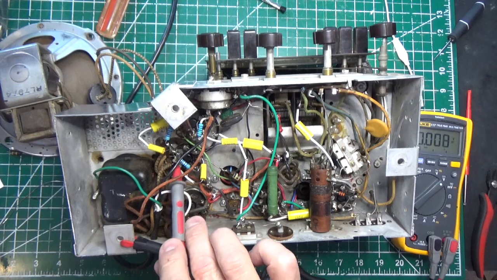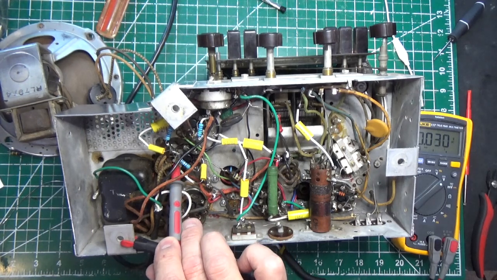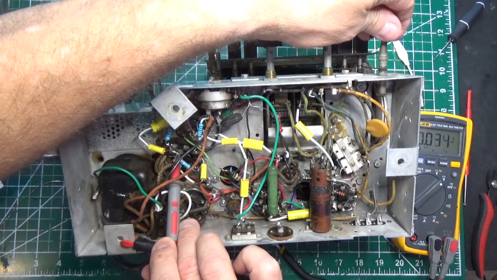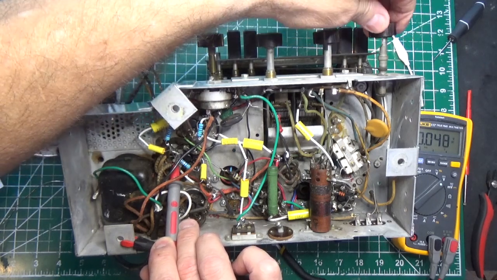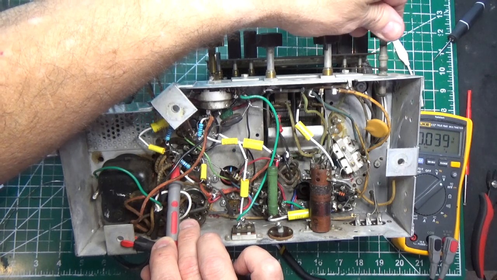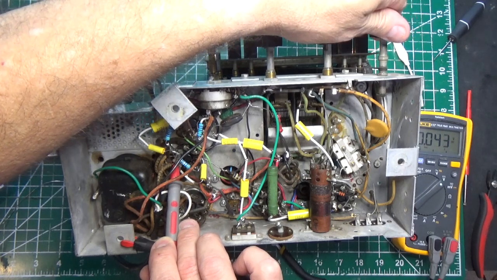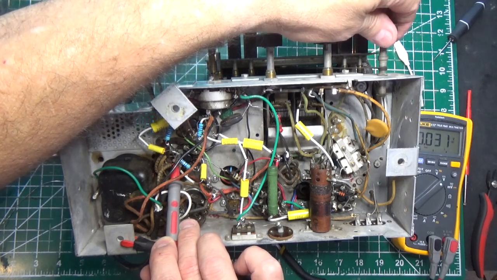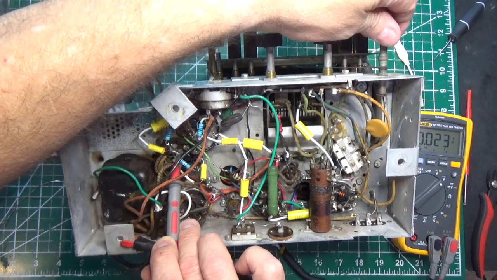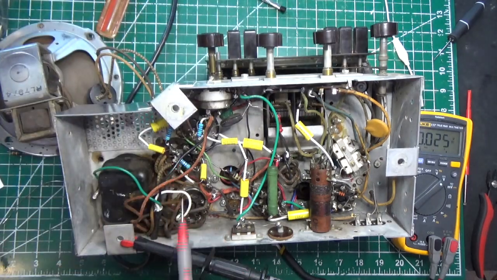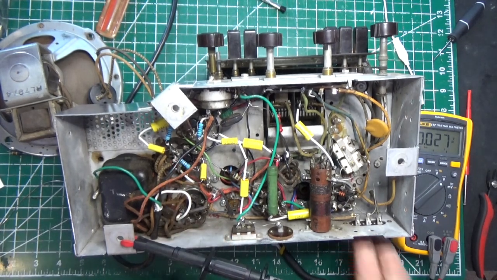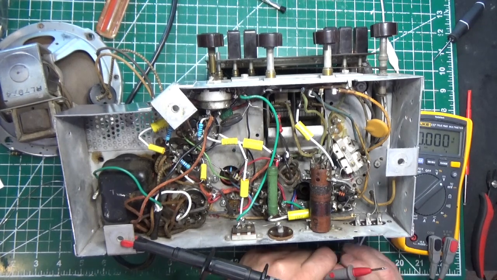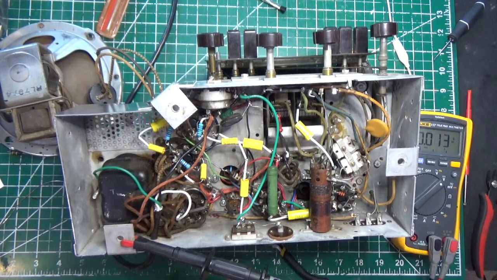All right, here we go. Okay, we still don't have a negative voltage there. I just took the antenna off for a moment. So we're going to have to investigate that one a little bit further.